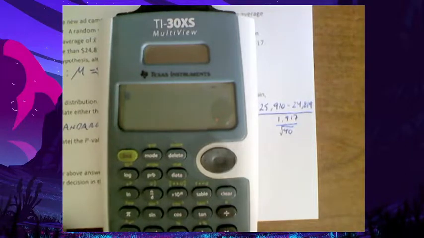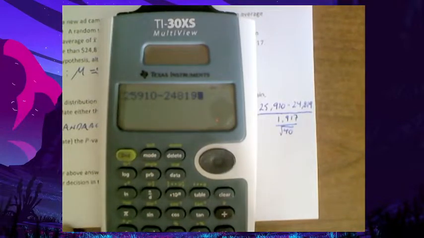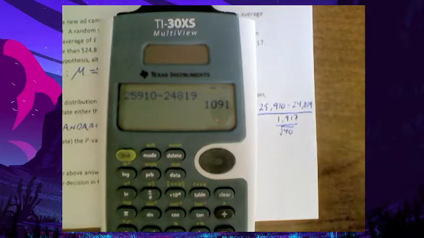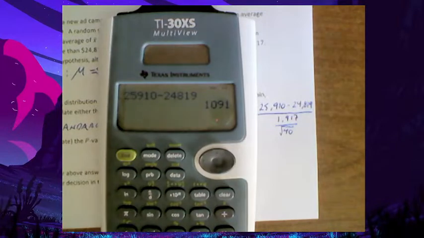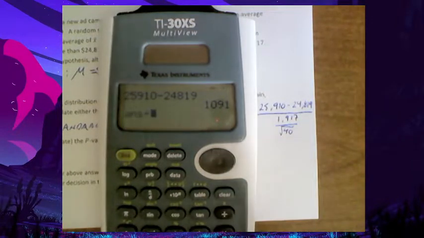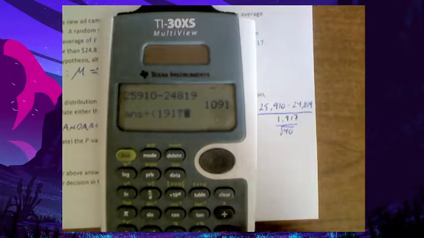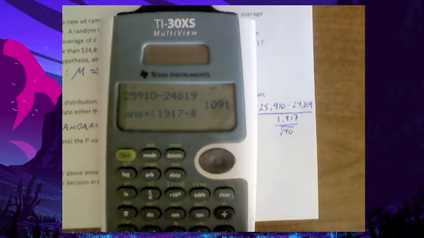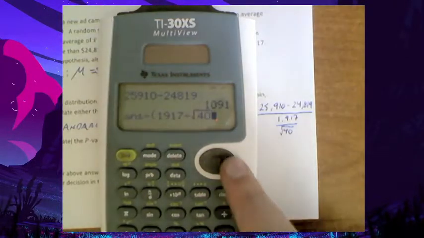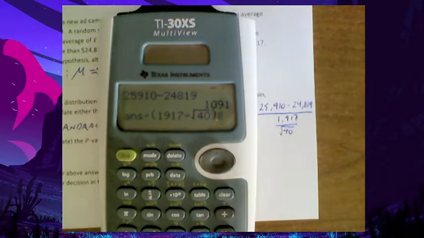I will do 25,910 minus 24,819. That gives me a top of 1091. So I want that divided by 1917 over the square root of 40. Again, you can do this all in one massive step.